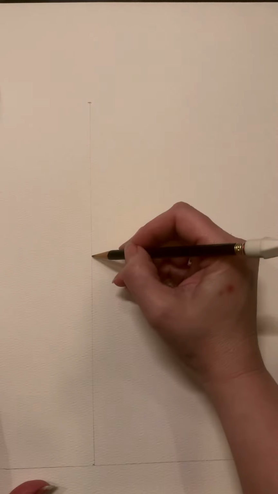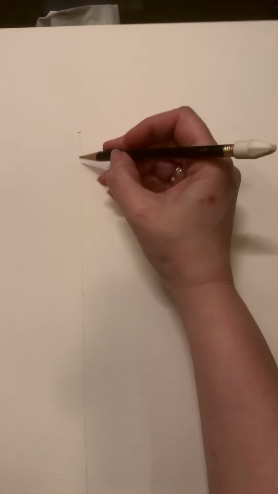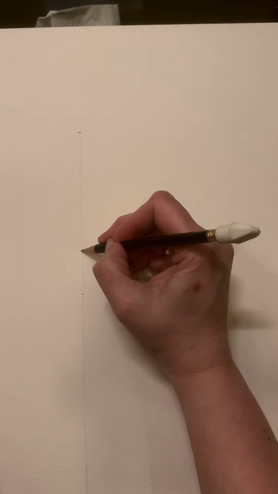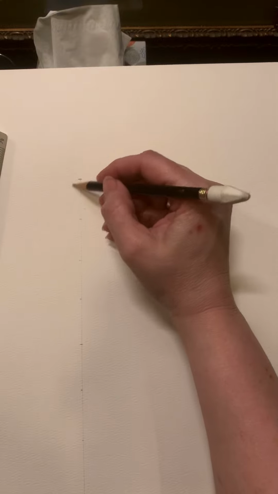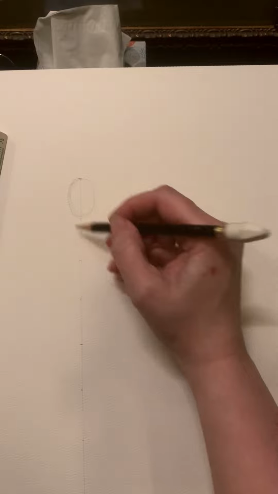I will roughly eyeball where center is, and then I'll divide the two halves into 4. So there's 1, 2, 3, and that becomes space number 4. And then 1, 2, 3, and 4, and that becomes my 8 heads. And what we refer to as heads high is that if I were to draw 8 heads on top of each other, that becomes the basic proportion for a figure.